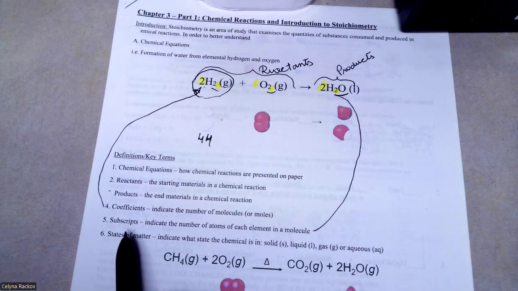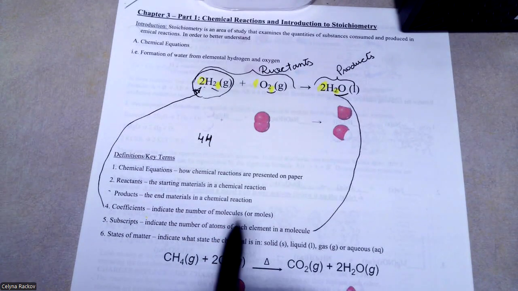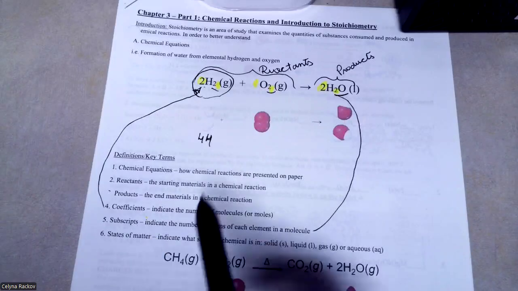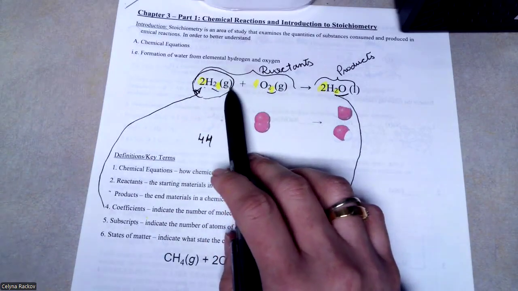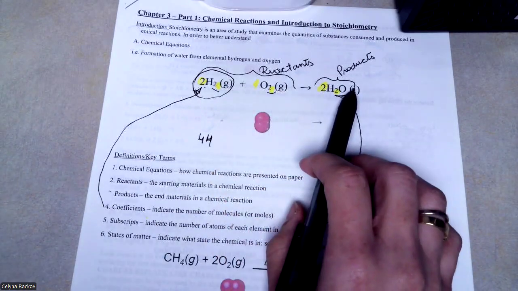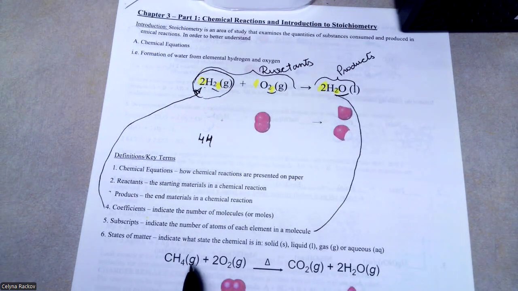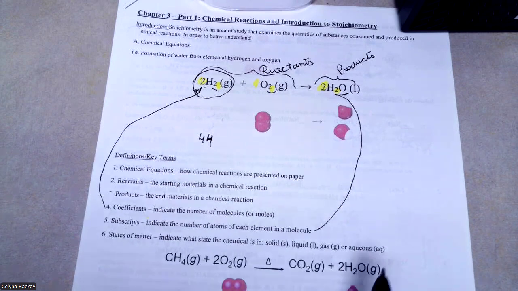And the states of matter are shown here, between parentheses: solid, liquid, gas, or aqueous.